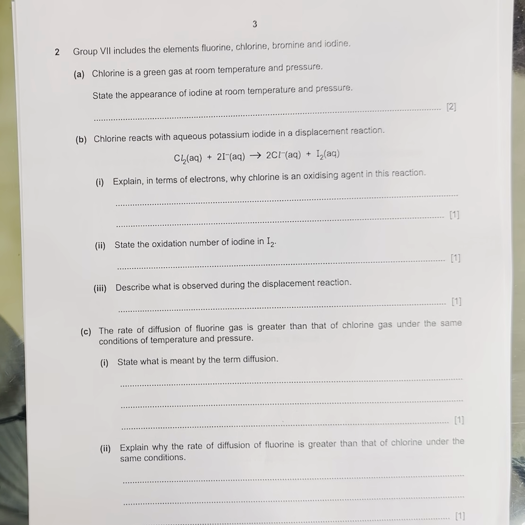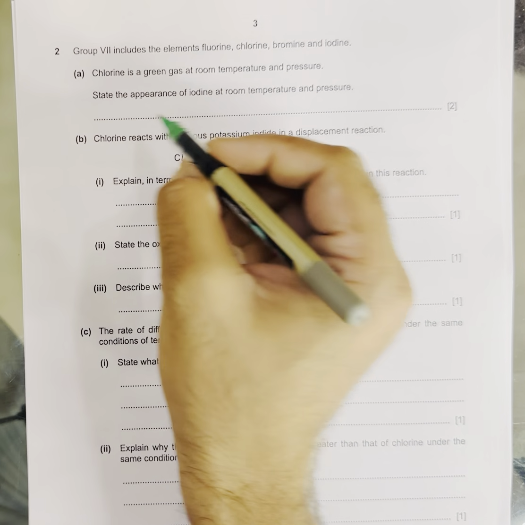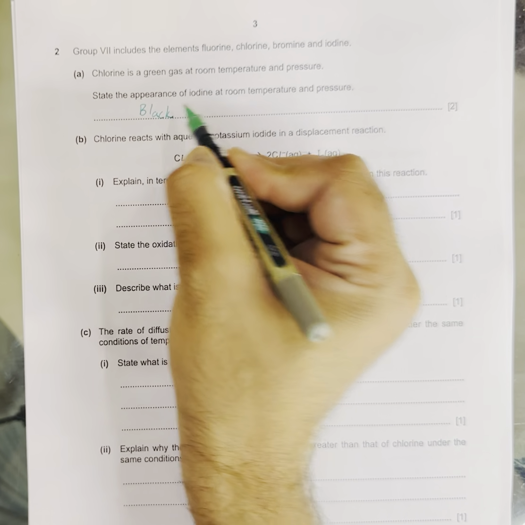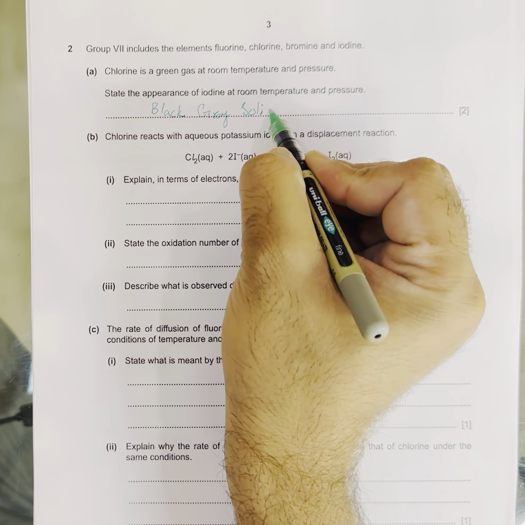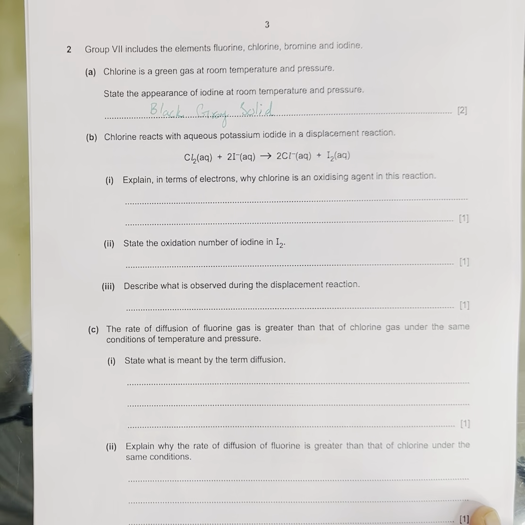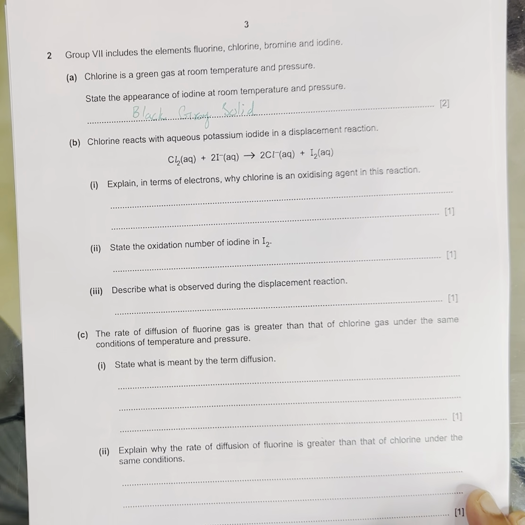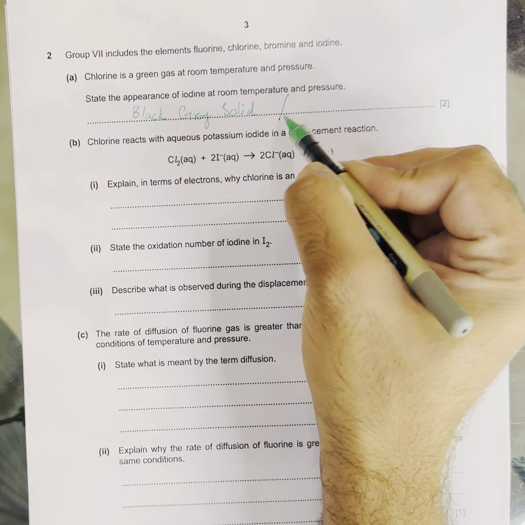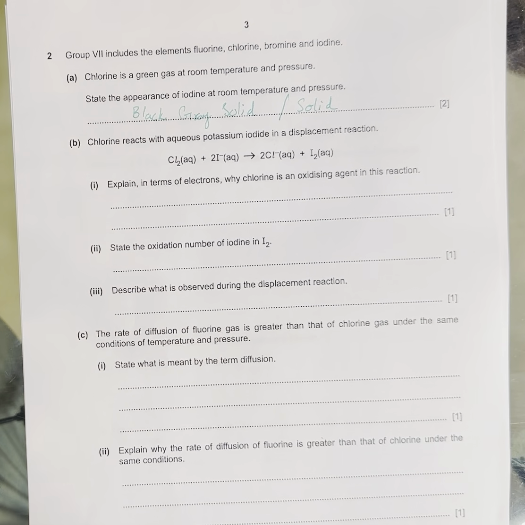So its appearance would be black gray solid, and its nature would be solid. So we have to write both the answers, black gray solid and solid.